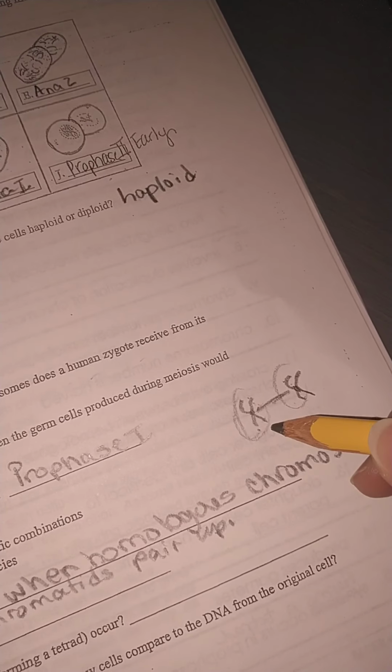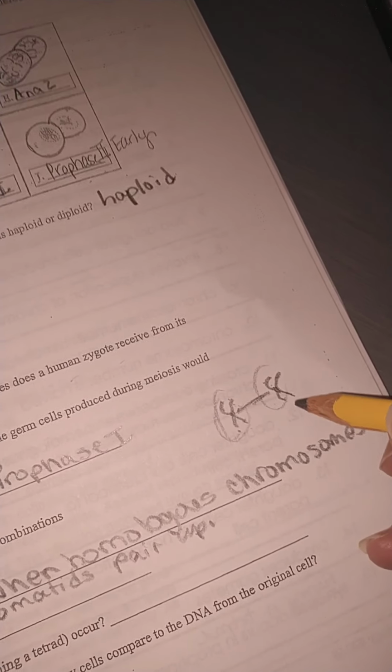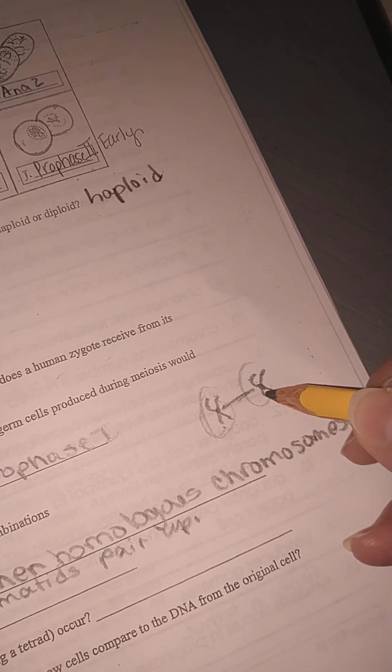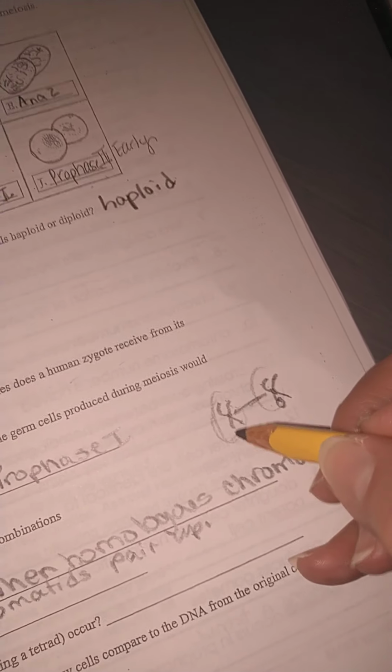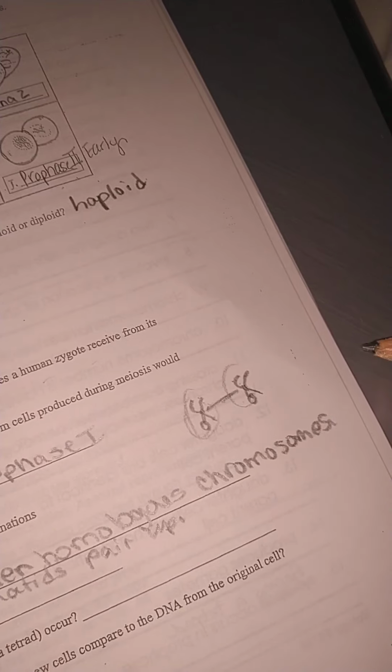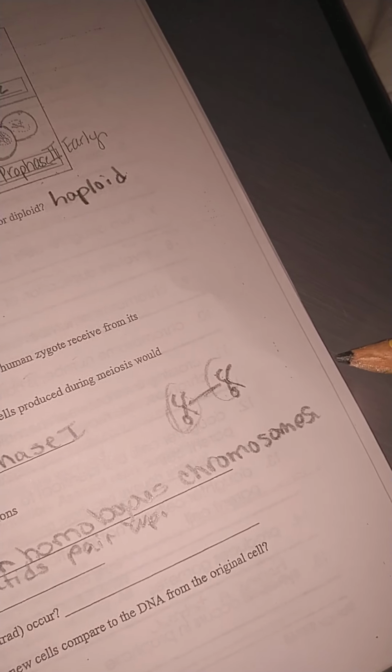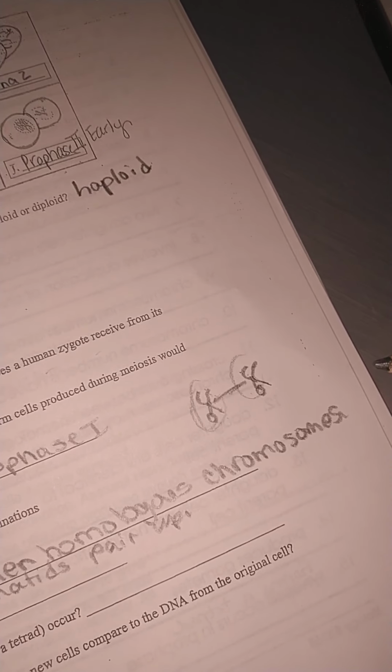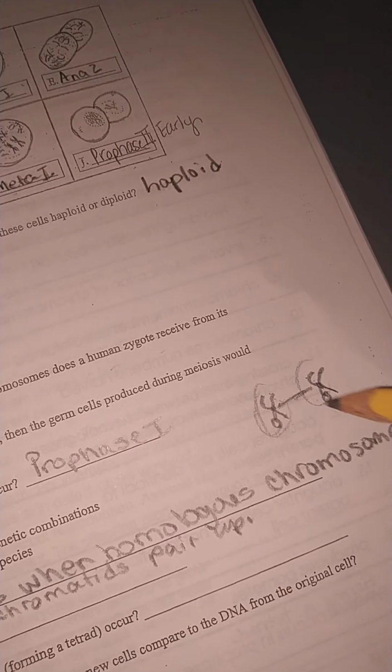And then when they're paired up like that, that's when you can get crossing over, and it doesn't cause an issue. Because if you take this part off of this one and attach it right there and swap that one over to there, then they're homologous, so they have the same genes in the same place, so that doesn't cause a problem. Okay, that happens with those homologous chromosomes during prophase 1.